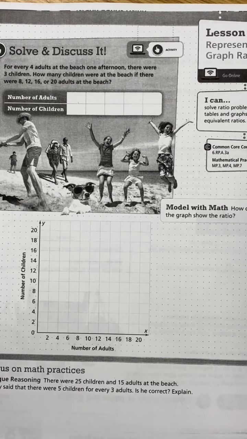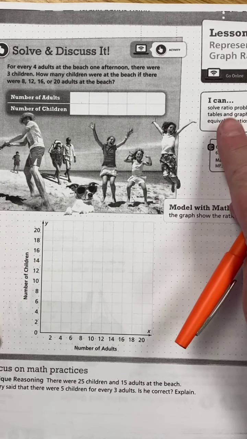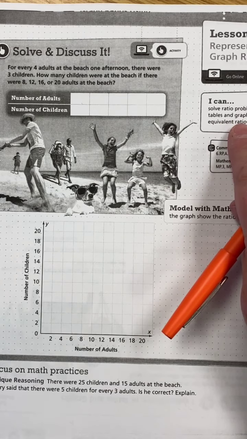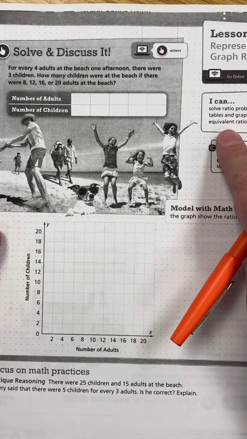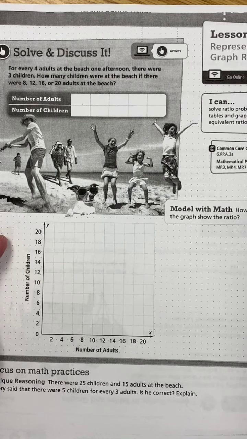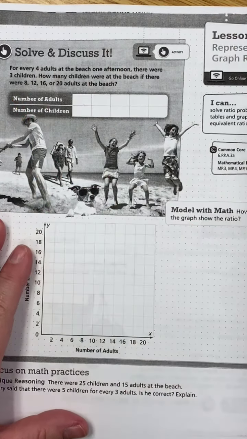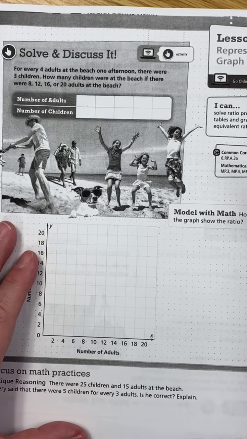Okay, everybody, we're taking a look at lesson 5-4, and our target today is that we can solve ratio problems by using tables and graphs to show equivalent ratios. So it's really building off of the work that we did at the end of topic 4 when we were working with our equations and looking at how we could build an equation, a table, and a graph. So very similar. So let's take a look at this problem here. It's on page 285 of your book.